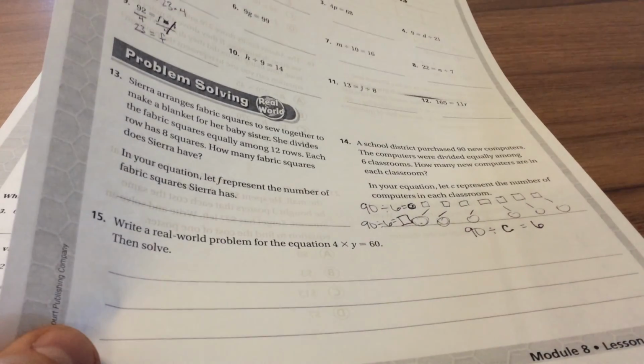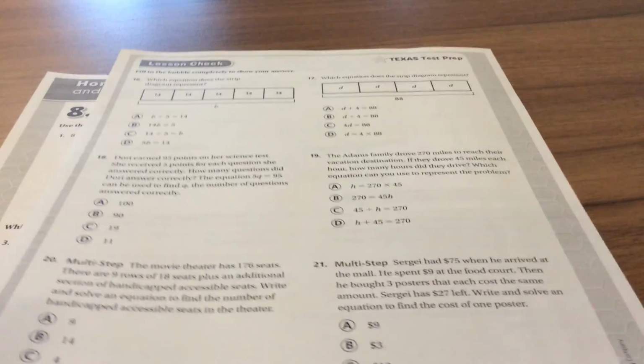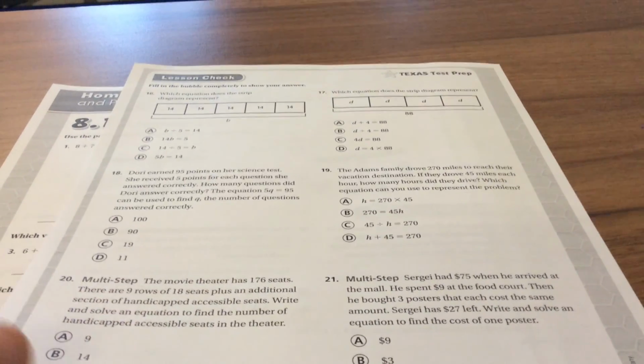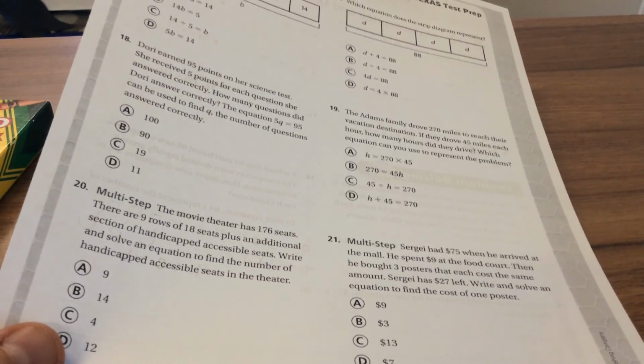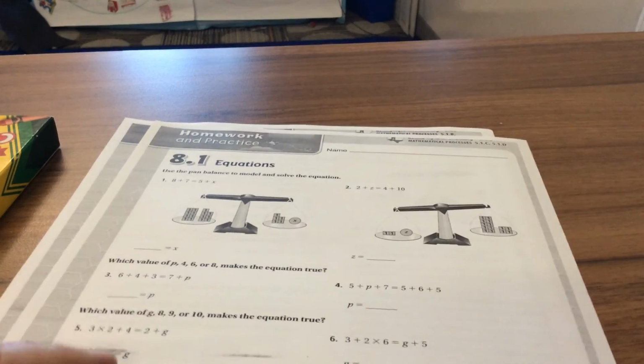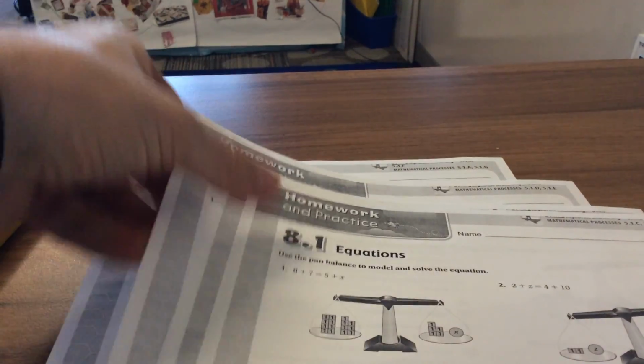That number 15, write a real world problem for the equation 4 times y equals 60. You know exactly what to do with that because we did that a long time ago. I think it involved a lot of laughing about wrecking balls. I'm not too concerned about you with any of this stuff. Like I said, if it wasn't already familiar to you, you're going to wrap your head around it very quickly.